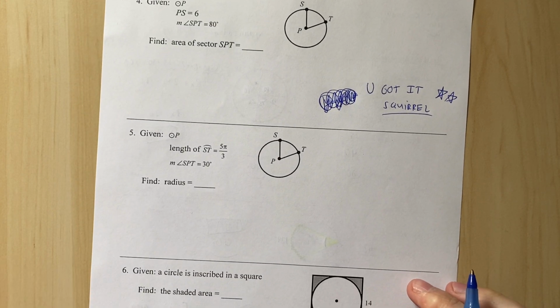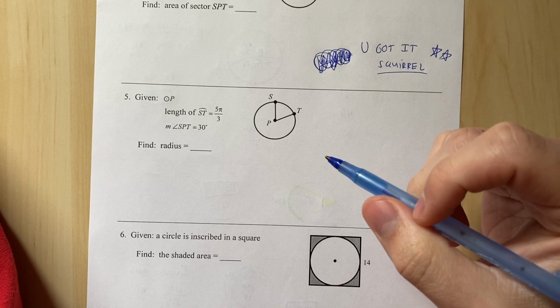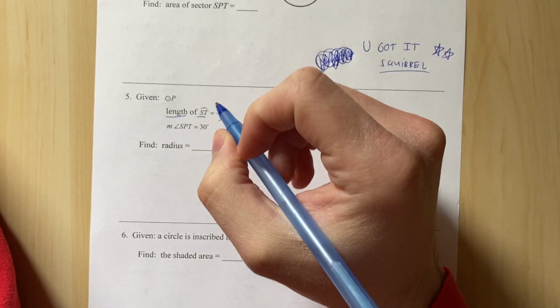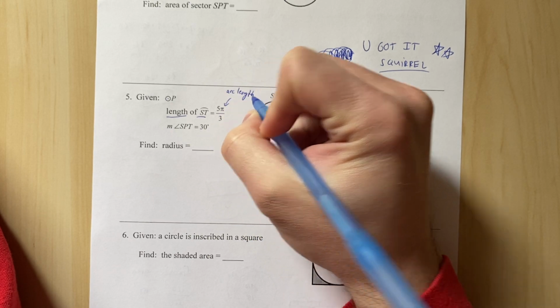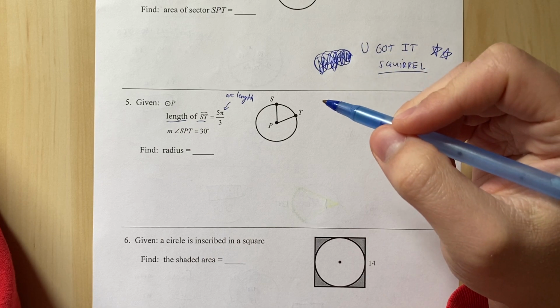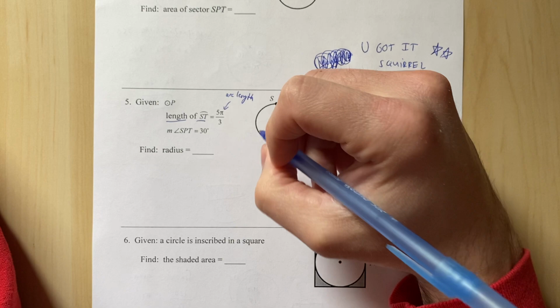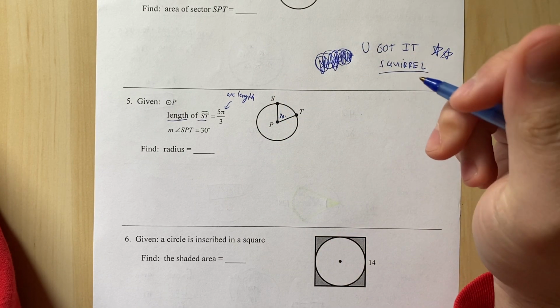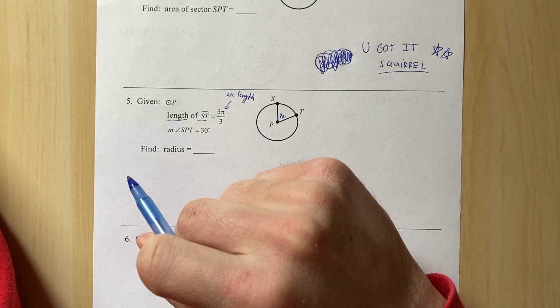Okay, here's a fun one. This time, they're giving me the length of the arc. So that means this is the arc length. They're giving you the answer here. So we know also that SPT, this angle, is 30, and that's all we know. And they want you to find the radius. So we have to kind of go backwards here.